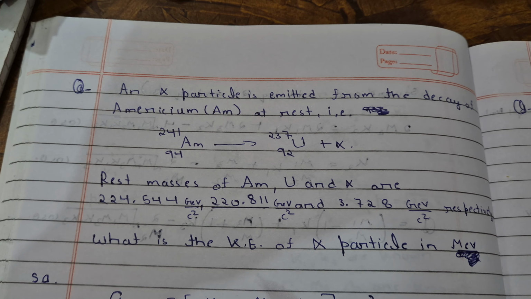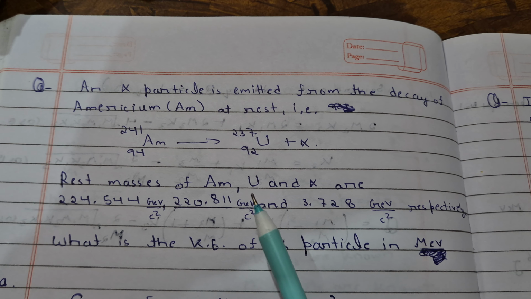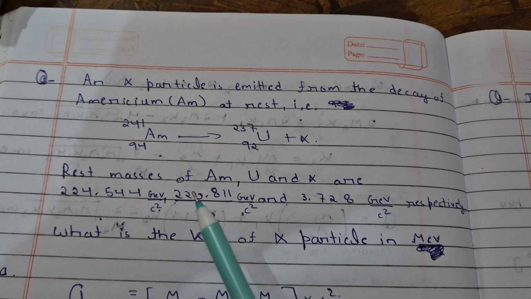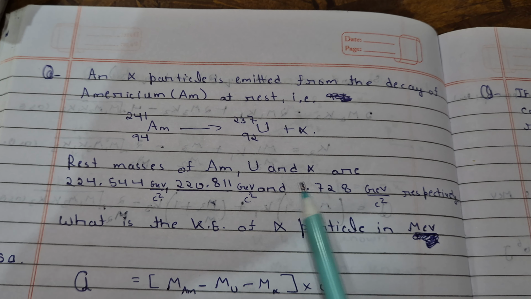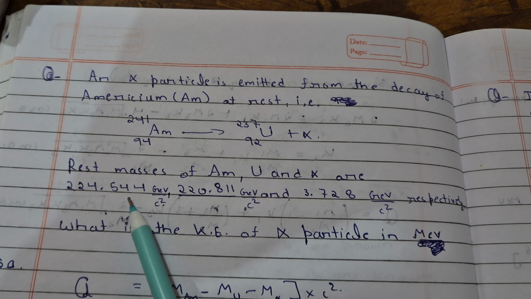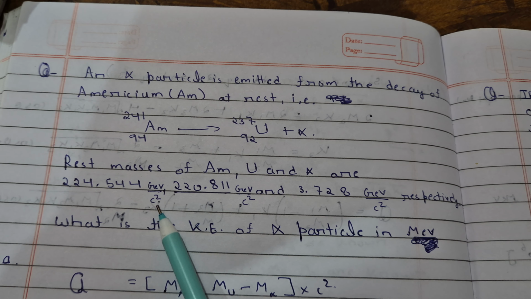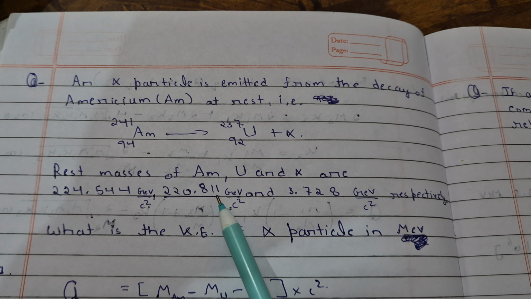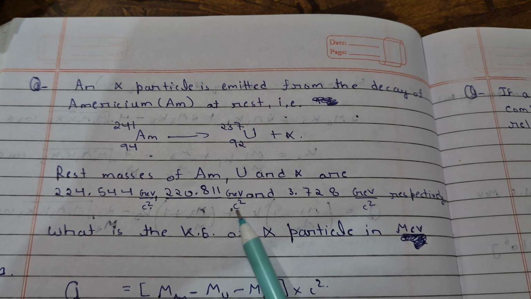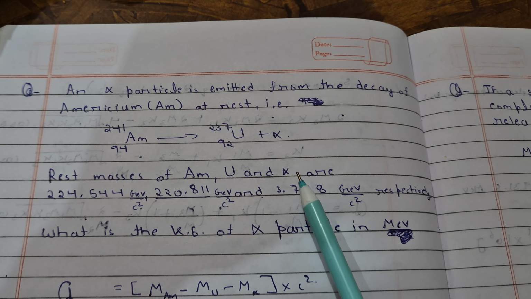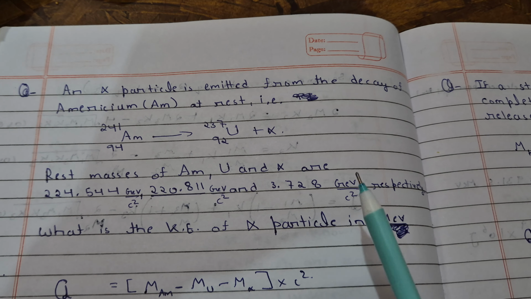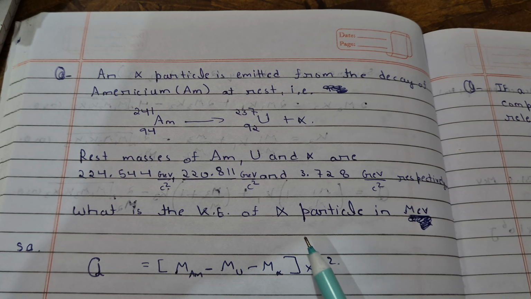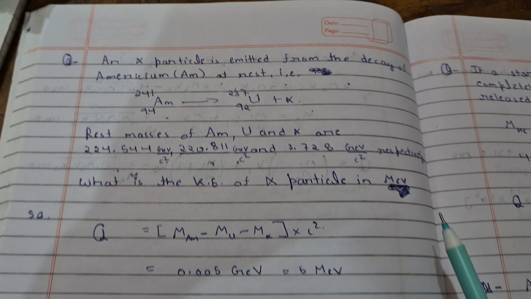So let's see. The first question is: an alpha particle is emitted from the decay of americium Am at rest. This is the reaction. Now the rest masses of americium, uranium and alpha are given. Americium is 224.54 giga electron volt divided by c square, this is the mass unit. Uranium is 220.811 giga electron volt divided by c square. For alpha it is 3.728 giga electron volt divided by c square respectively. Now they ask what is the kinetic energy of the alpha particle in mega electron volt.